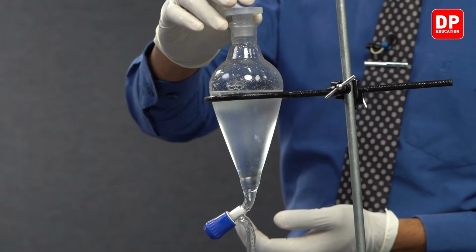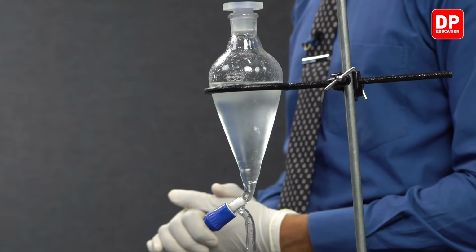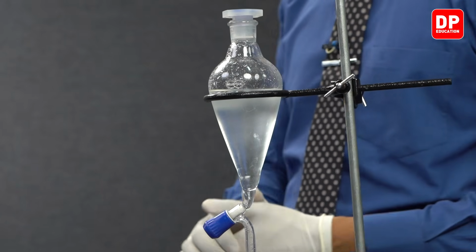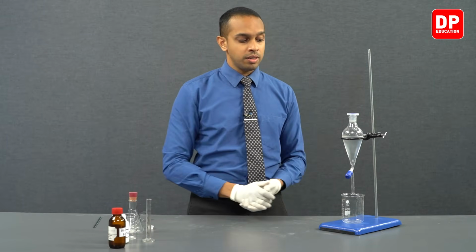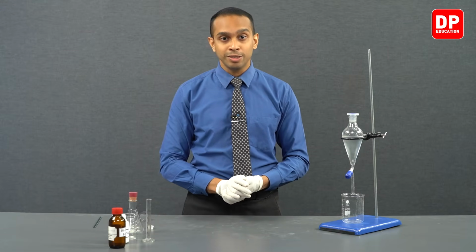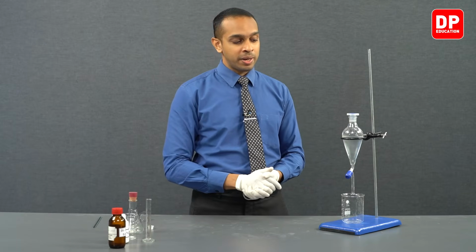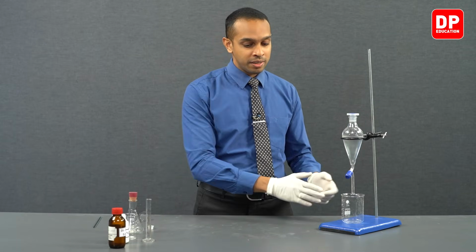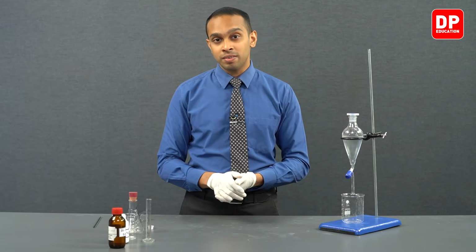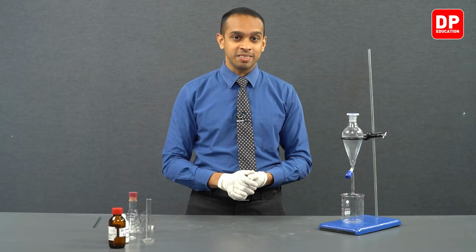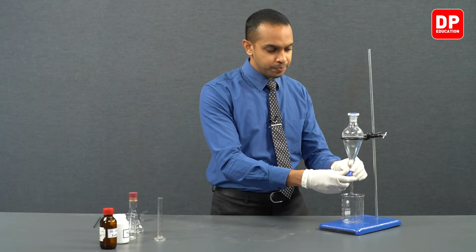And after it separates into two layers, we can proceed to separate the two layers out with the use of our stopcock that we have over here. So we will allow this mixture to separate out into two layers, and then we can proceed to separate out the aqueous layer into this beaker and the diethyl ether layer into our Erlenmeyer flask we have here. Now we will proceed to separate the aqueous layer.